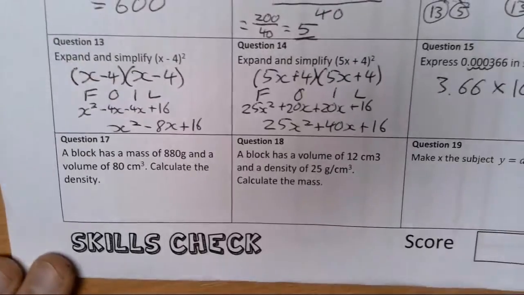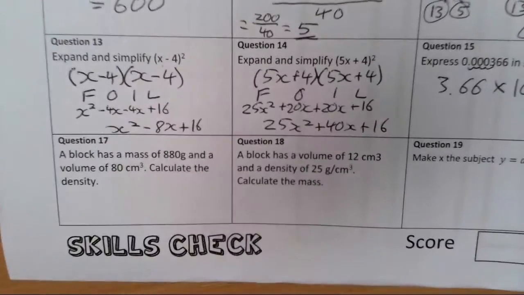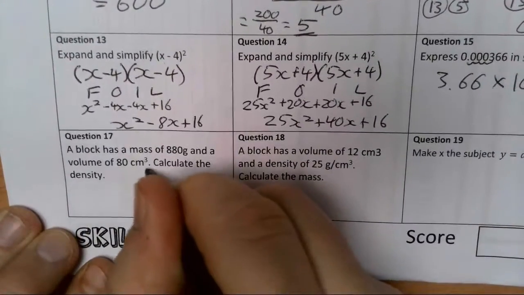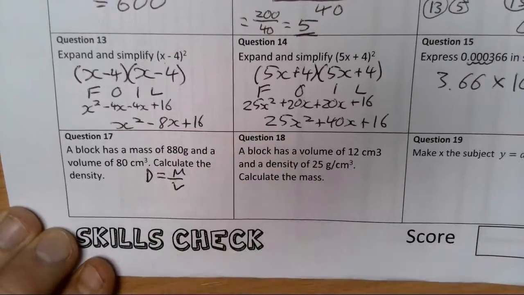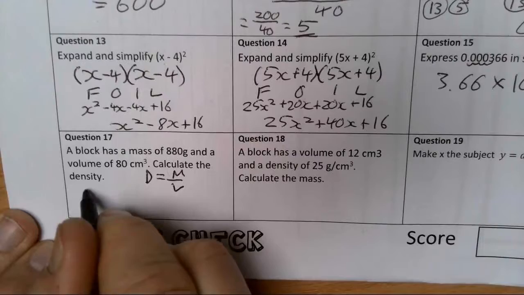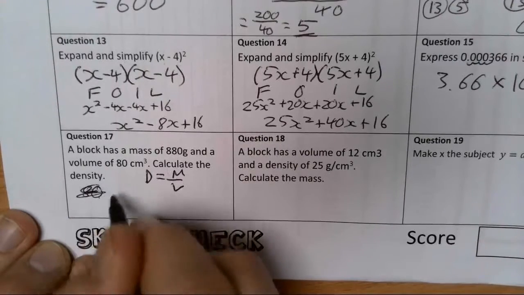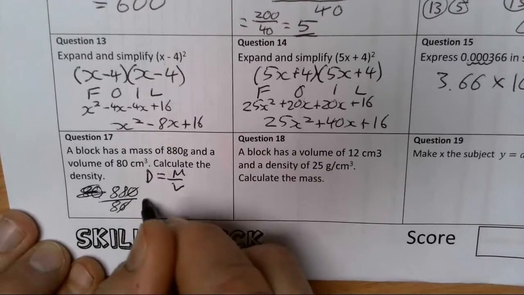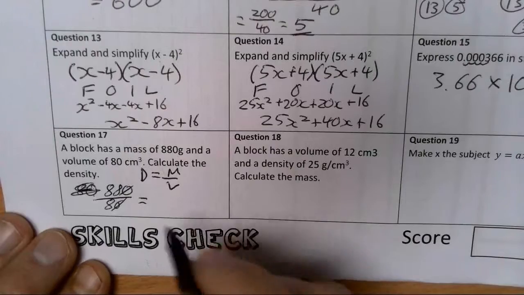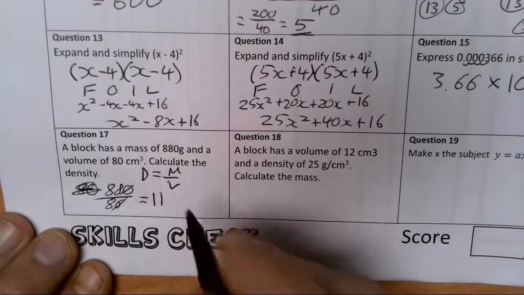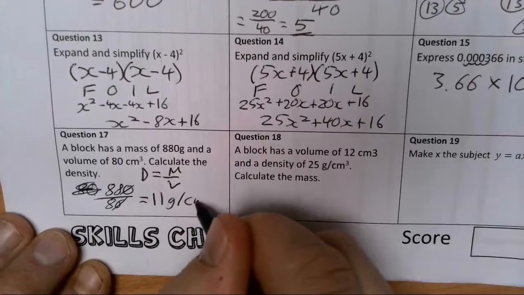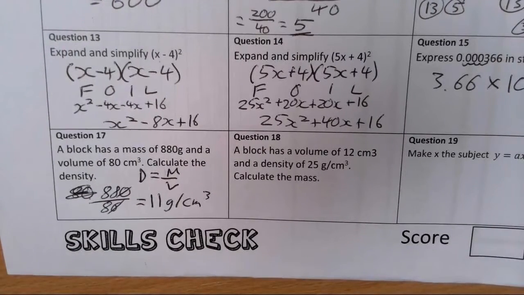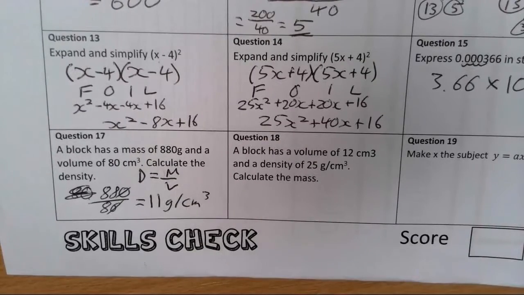A block has mass of 880 grams and a volume of 80 centimeters cubed. Calculate the density. So density is equal to mass divided by volume. So all we've got here is 880 divided by 80, which is going to give me 88 divided by 8, which gives me 11 grams per centimeter cubed. So that unit is important there. It's whatever the unit is here divided by this one.